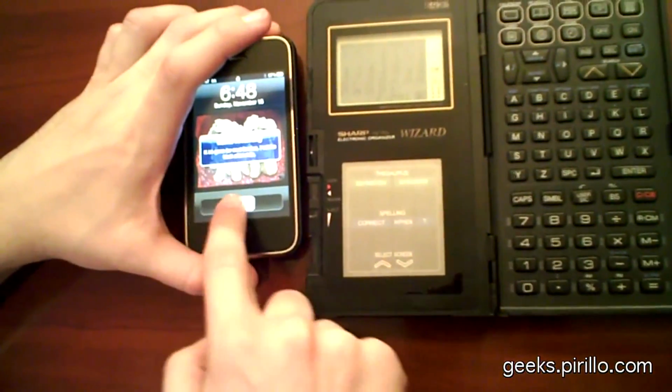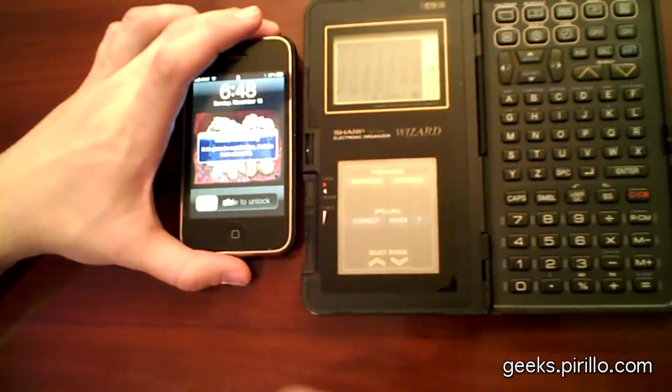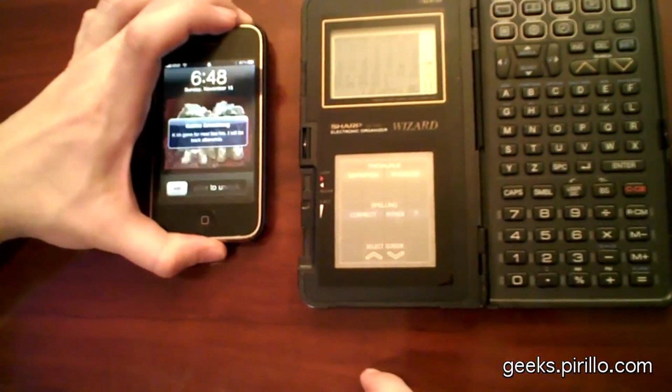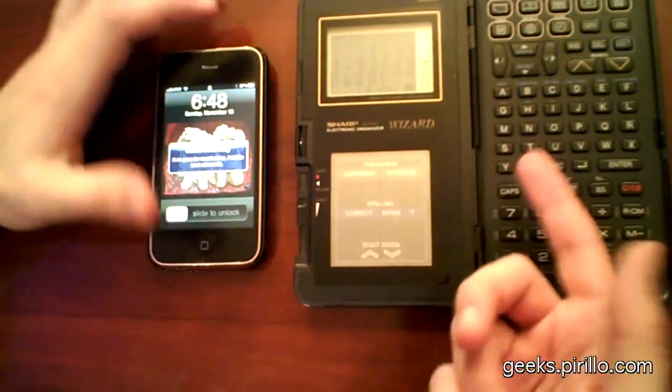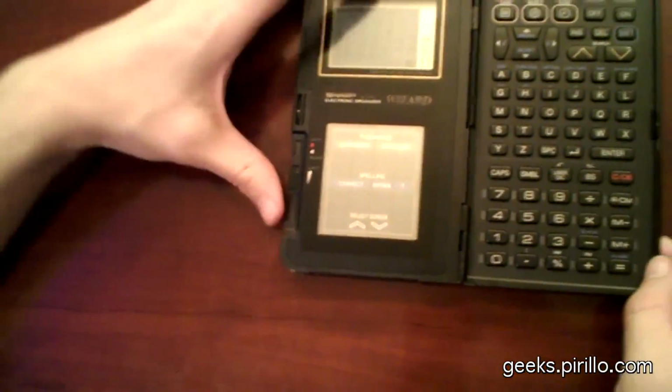You know what I'm saying? Oh, there's a message from Kat saying, "It's Kat." Hey, Kat. She sent me a text message. You couldn't get text messages on the Sharp Wizard. Didn't work that way. It was pretty much offline, this particular tool.